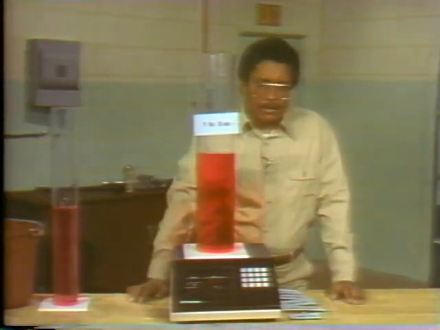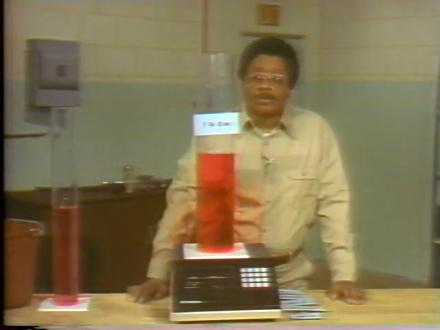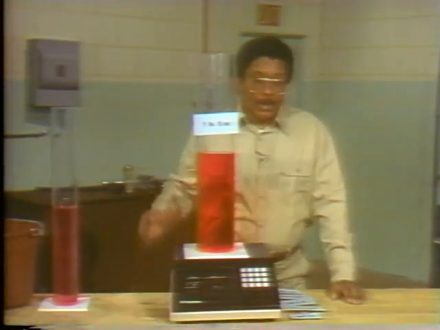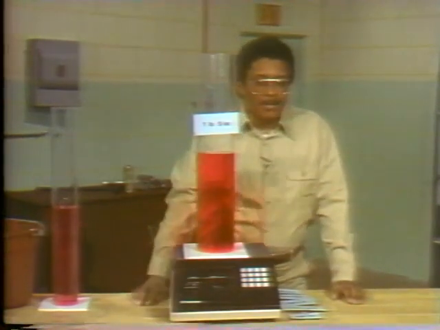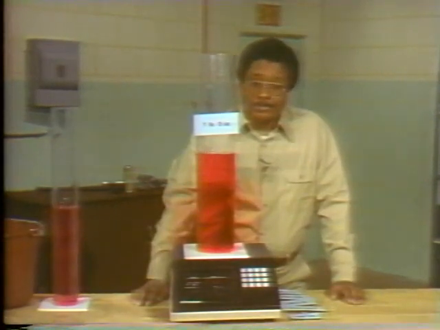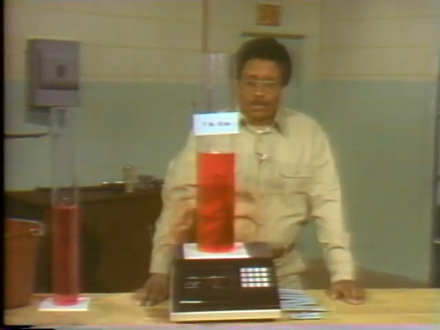We already know that the force exerted by the water is equal to the weight of the water. So, all we have to do is weigh the container of water. Then, by subtracting the weight of the container, we can determine the weight of the water. The container and the water weigh 10 pounds.